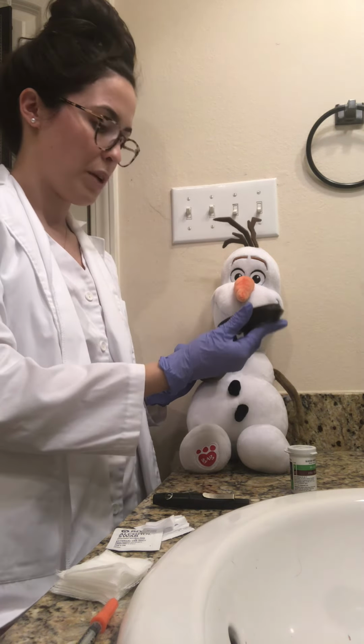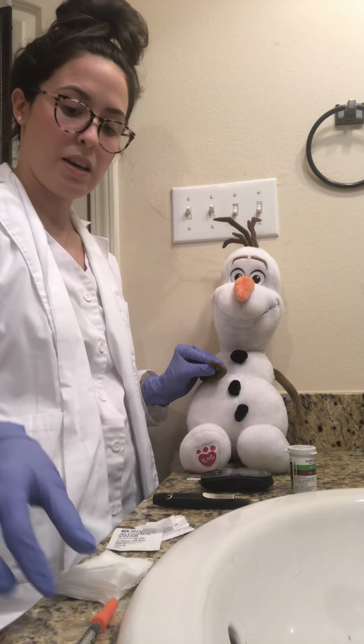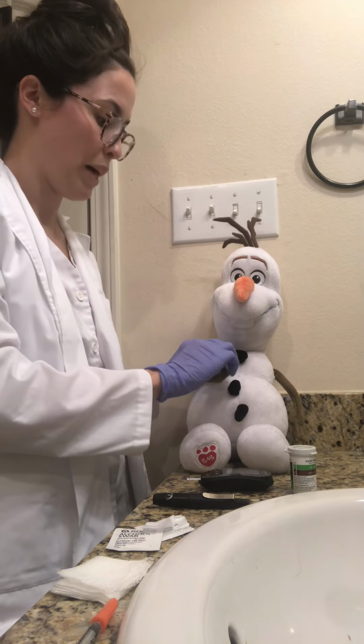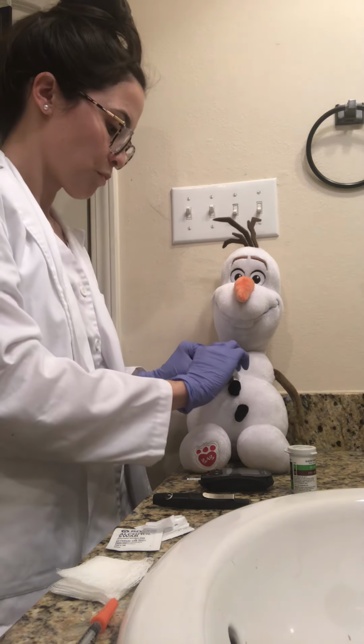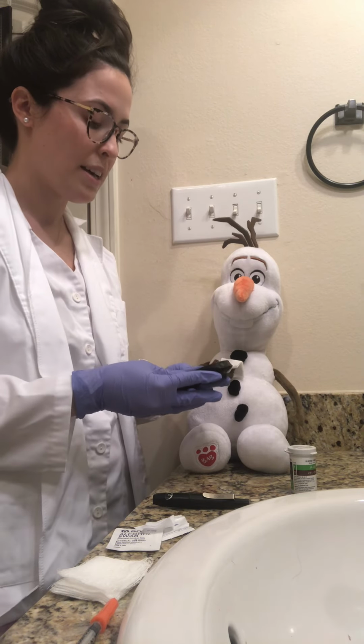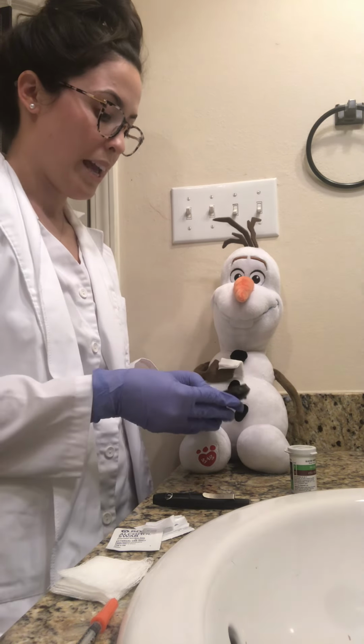All right, and we obtained his blood glucose measurement. Just be sure to give him some supplemental gauze just in case there is some extra blood that wasn't picked up by the strip there. All right, and it looks like his blood sugar is 180.